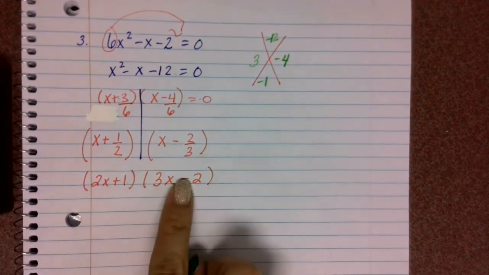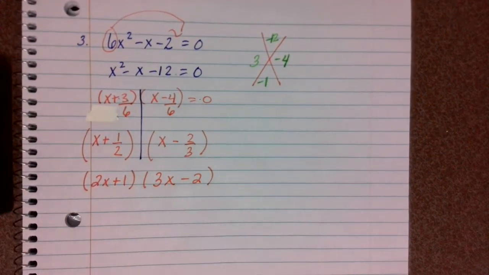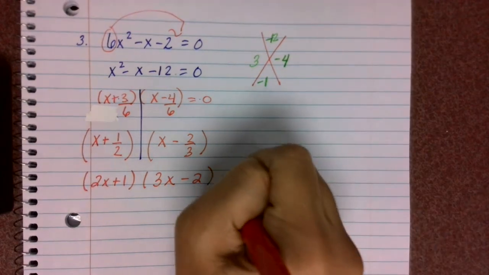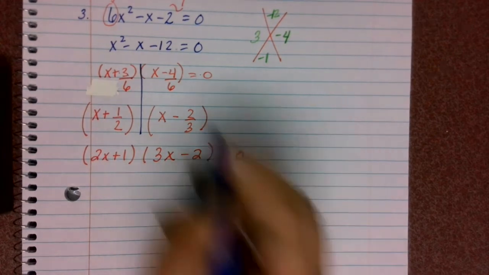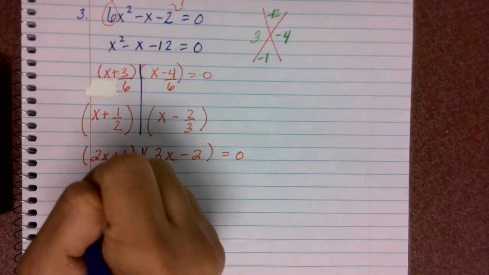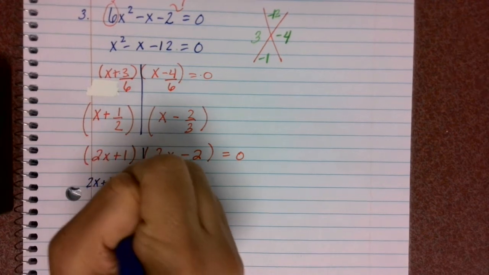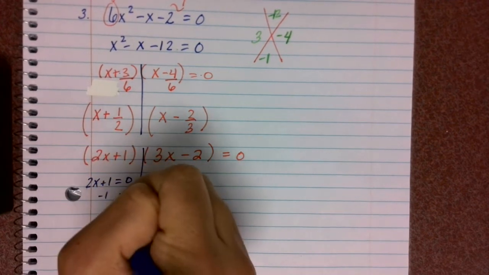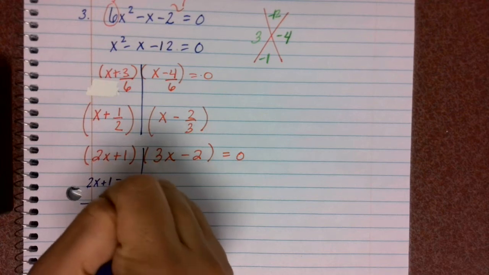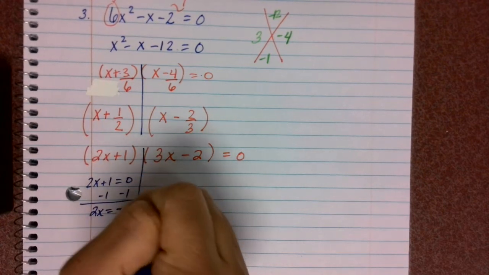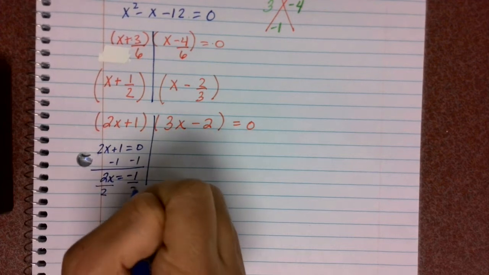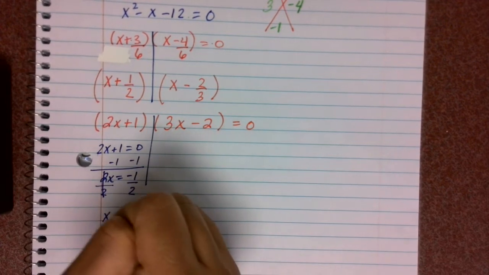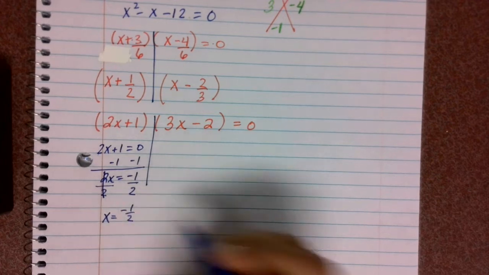All right, so here are my factors. Ooh, almost made a big mistake. See, the teacher does it too. All right, so 2x plus 1 and 3x minus 2. Set those equal to 0. Ooh, that's different. 2x plus 1 equals 0. Subtract 1, gives me 2x equals negative 1. Divide by 2, that gives me x equals negative 1/2.